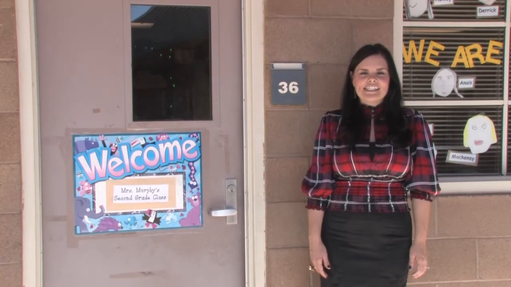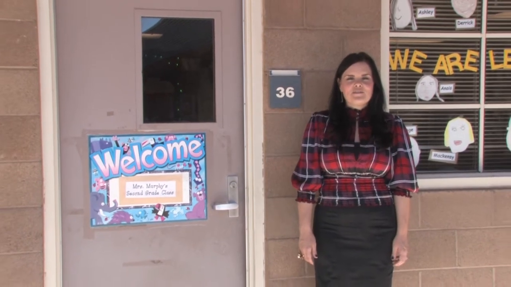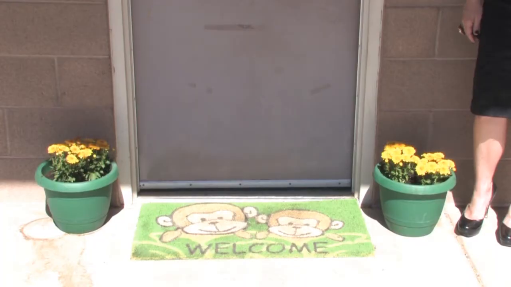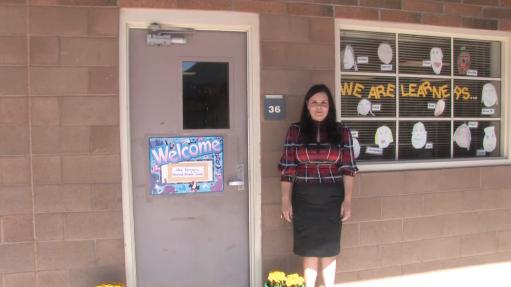An engaging classroom begins outside. Select an outdoor rug that reflects your theme. Often these rugs are found at Target or Walmart in the clearance section. Flowers and a theme-based sign also welcome the school community.